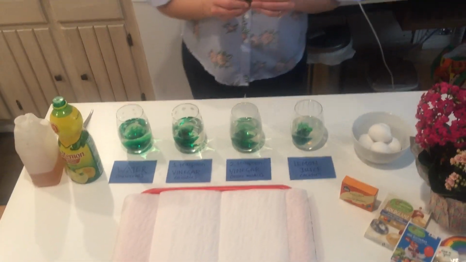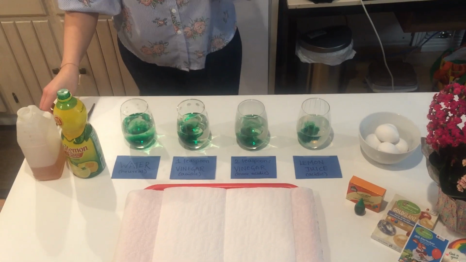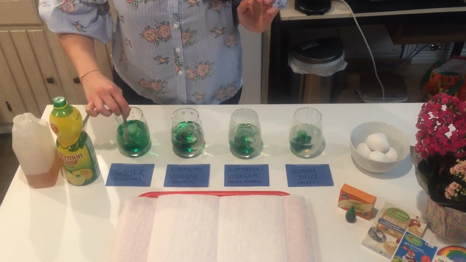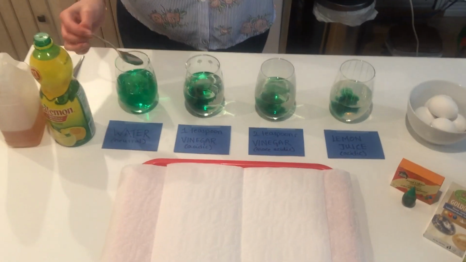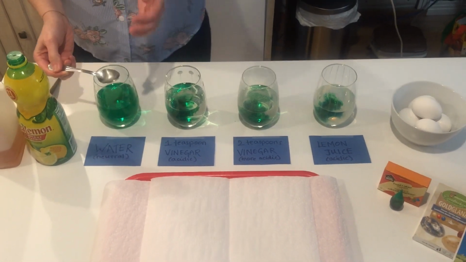Alrighty. Pretty. Alright, let's mix them in. Again, between each cup, we're going to wash off the spoons.